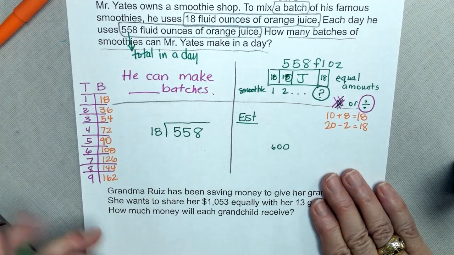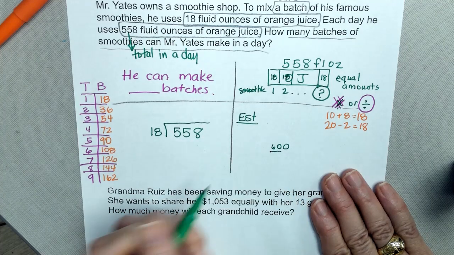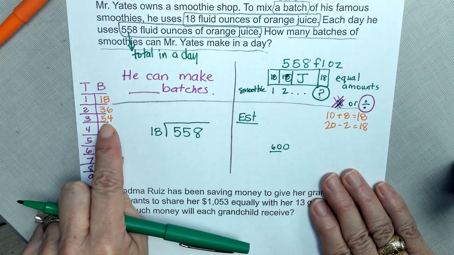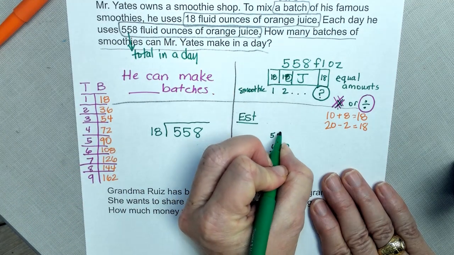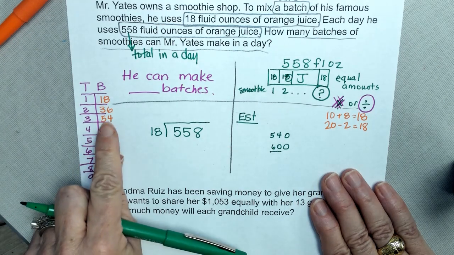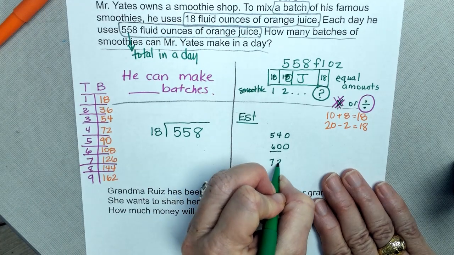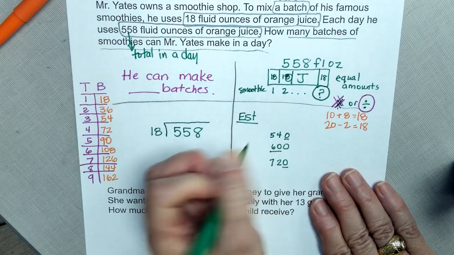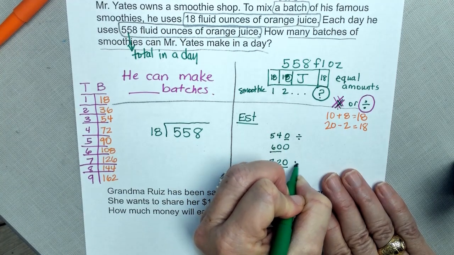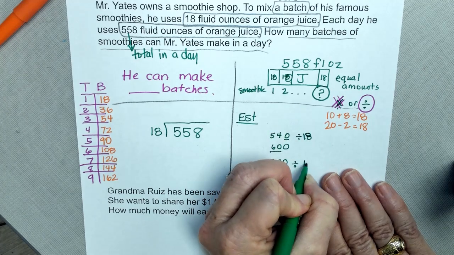Now what I'm going to do is I'm going to go over here and I'm only going to think about the number 60. So I'm thinking about getting as close as I can to 60, and that could be 54, and we're going to add a 0 to make that 540. And the number right past 54 is 72. So we're going to call this 720 by adding a 0. If we divide these by 18, we'll be able to get that easy range of where our answer should fall.